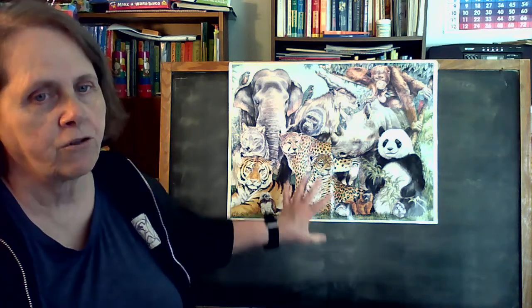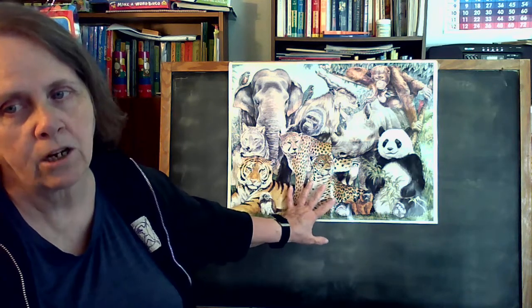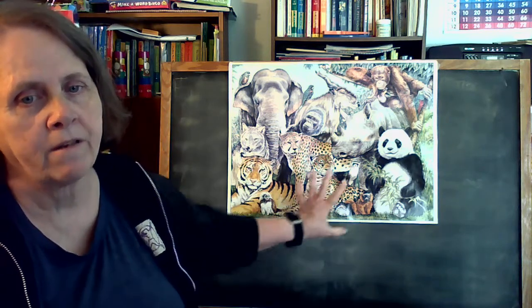You could teach art with this poster, especially for the older children, and they could try to sketch what they're seeing here. You could have an older child pick one of these animals and do a report on it. Or they could come up with their own display showing the habitat and different things like that.